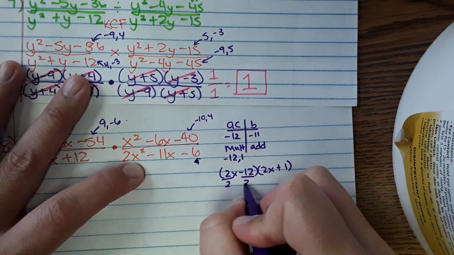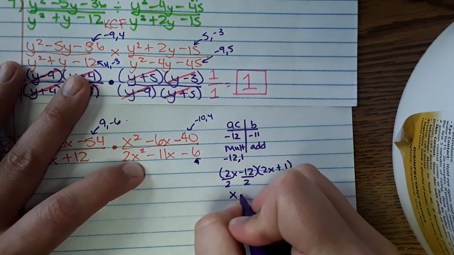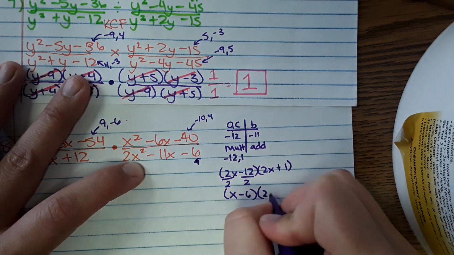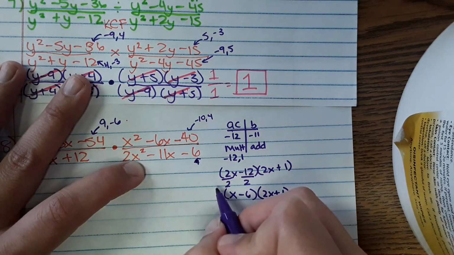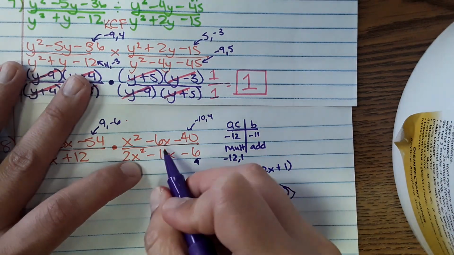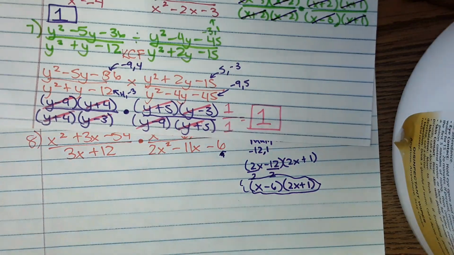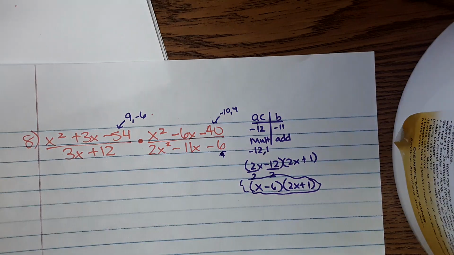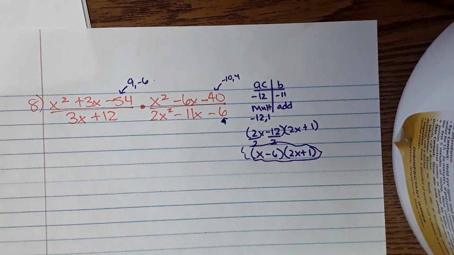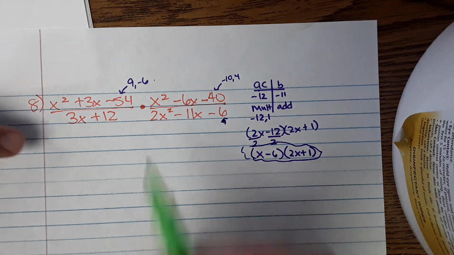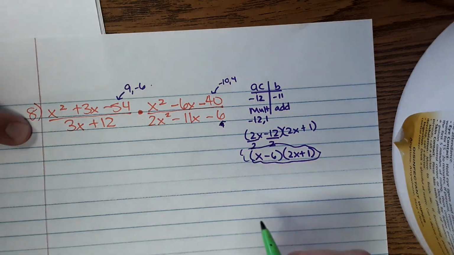Divide this. Okay. So here are the factors to this one when I go to rewrite it. Okay, so now rewriting it with the factors.